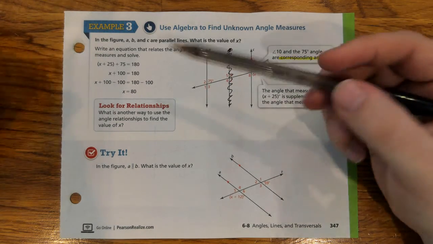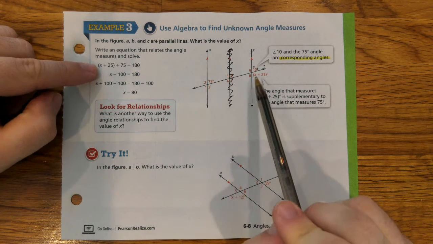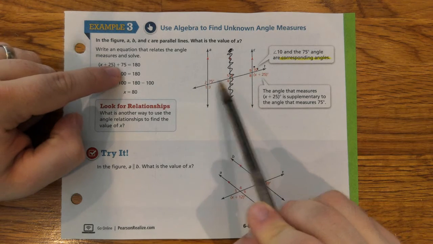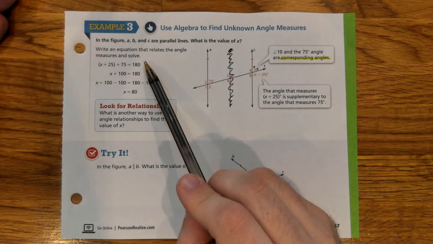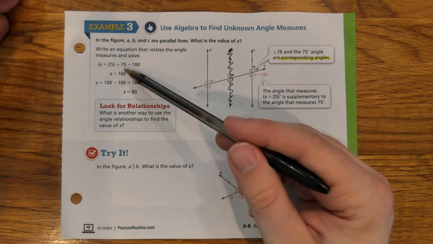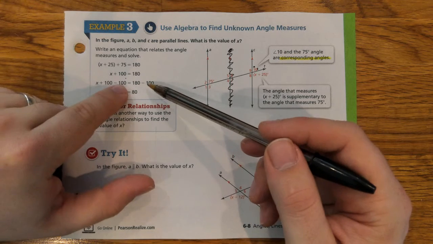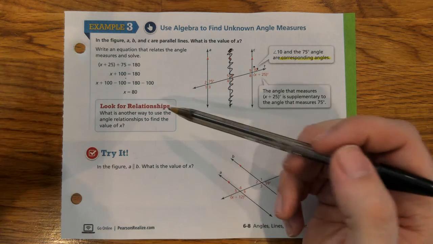With that knowledge, they write an equation, similar to equations we've written before. We have the x plus 25, and we're adding it to the 75. Together, it's going to equal 180 because they're supplementary. From there, you can see how they solve the equation by combining like terms. 25 plus 75 is 100. And then they're subtracting 100 from each side in order to get x by itself, right?